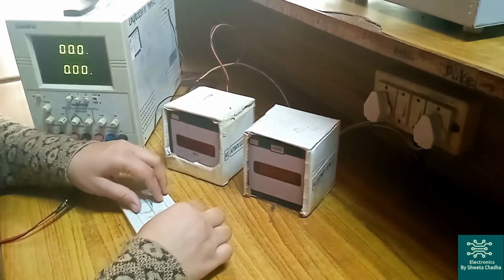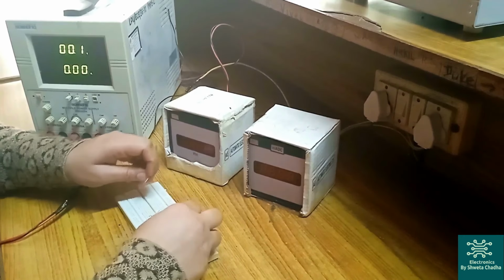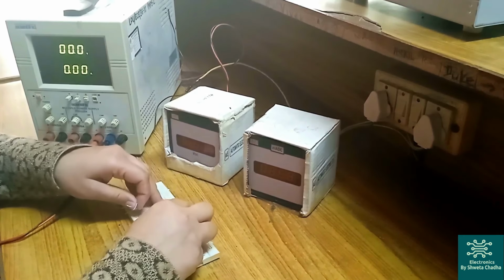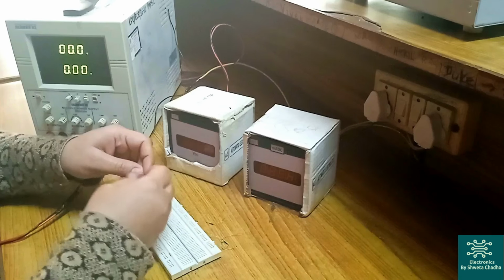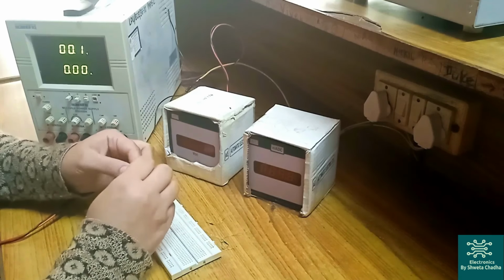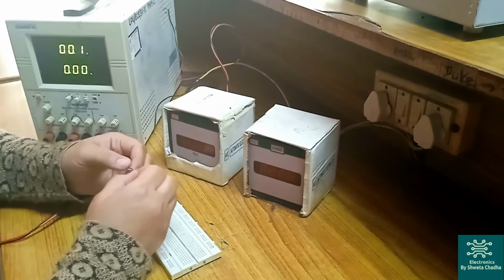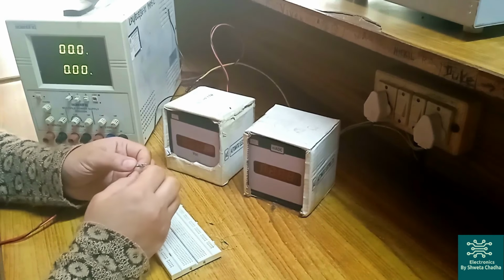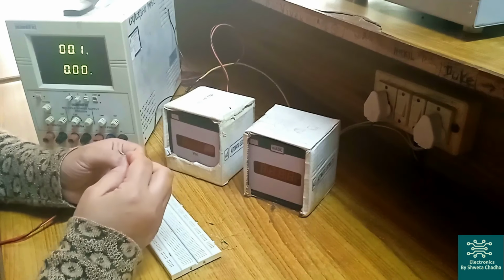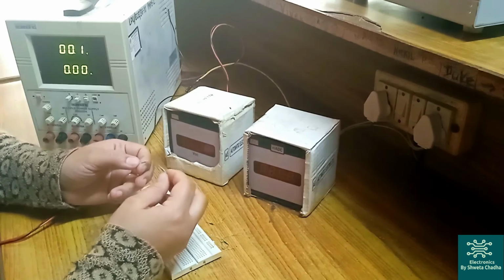This is regarding Thevenin's theorem. For the Thevenin circuit, the first circuit diagram consists of three 220 ohm resistances and one 1 kilo ohm resistance. The 220 ohm resistance has color code red, red, brown.